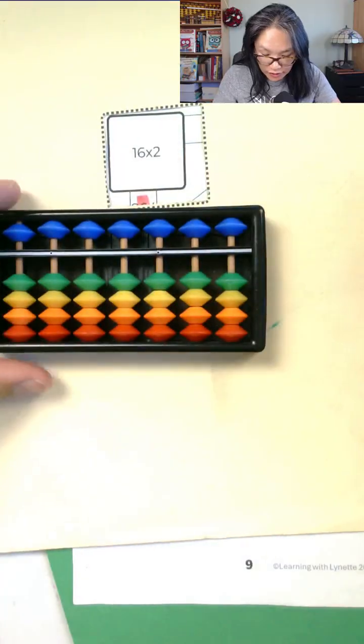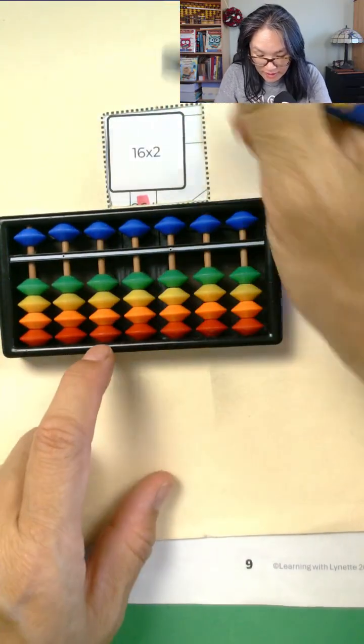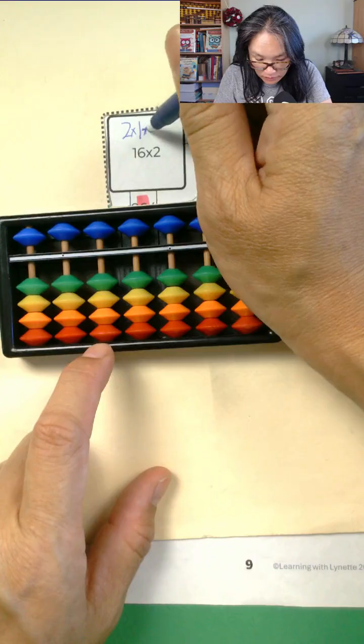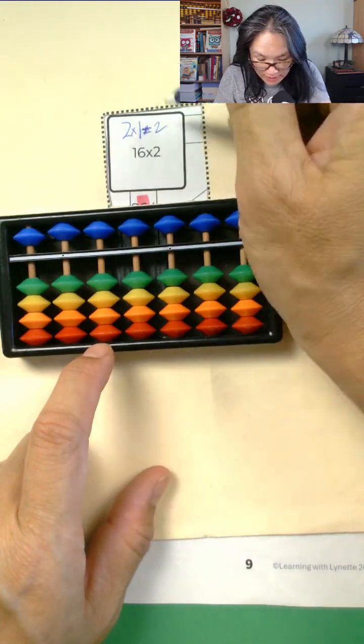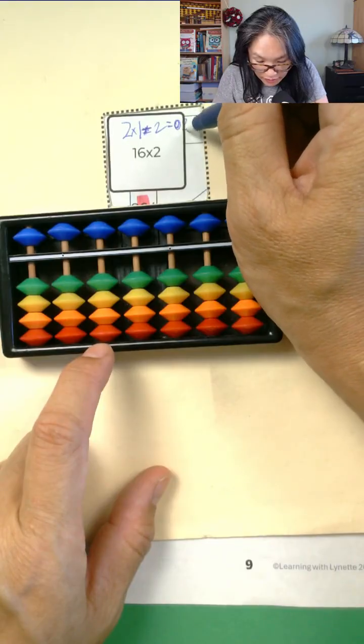What is my question? So I have my 1, 2, 3, 1, 2, 3. 1 times 2 is 2. 2 is a single digit. What we need to do is make it a double digit, so it's a 0 and a 2.